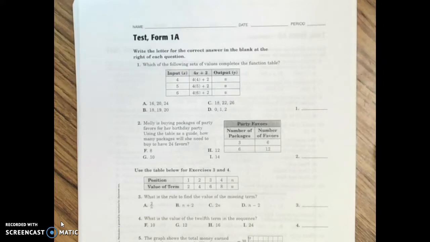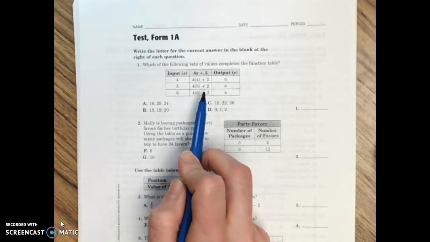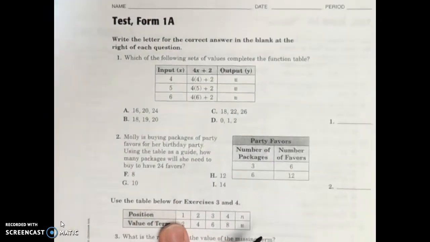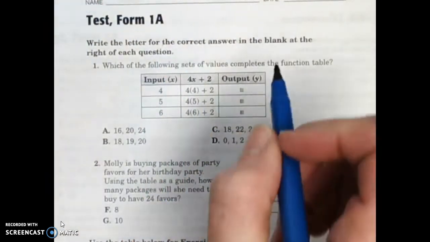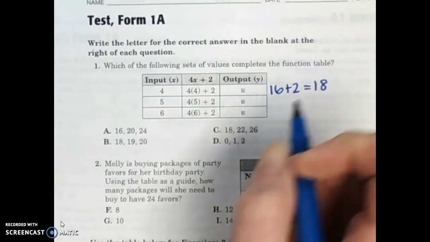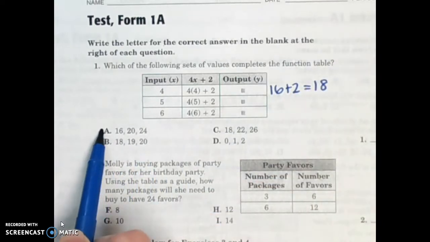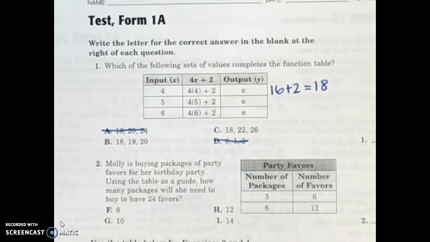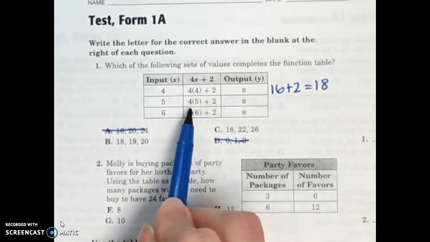Number 1, which of the following sets of values completes the function table? So they were nice enough, they plugged this all in for you. Let me zoom it in so you can see it a little bit better. So we have 4 times 4 is 16, and 16 plus 2 is 18. Right off the bat, if you look down at your choices, you can eliminate A and D because there's not an 18 in there.